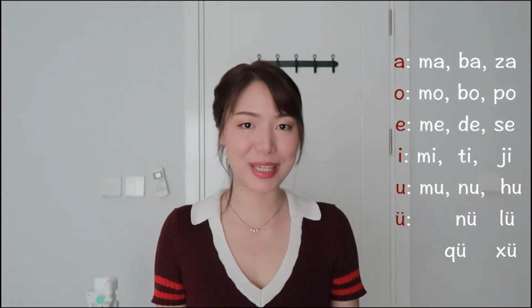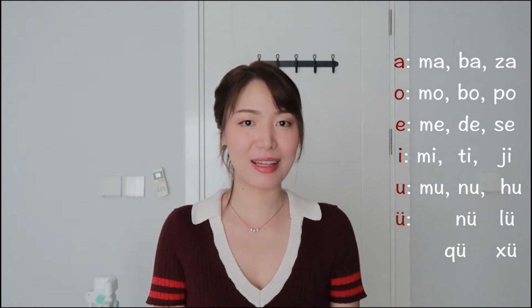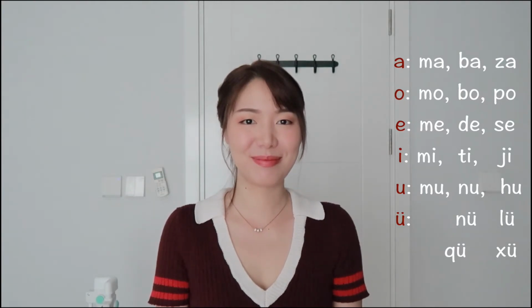Now let's try to combine the initials to practice our pinyin. M, A, ma. B, A, ba. Z, A, za. Next one. M, O, mo. B, O, bo. P, O, po.